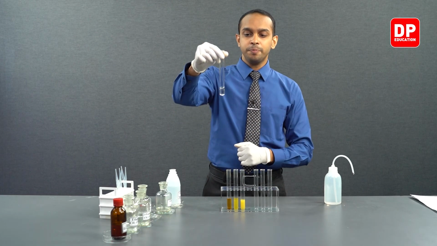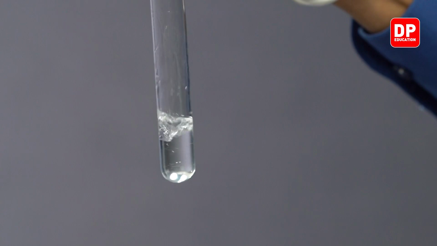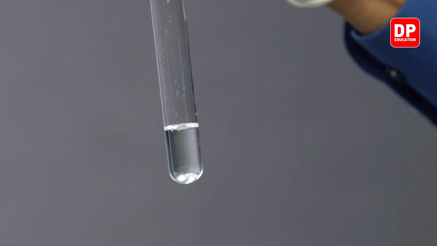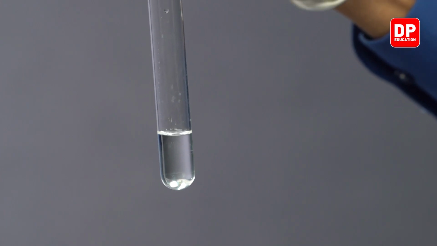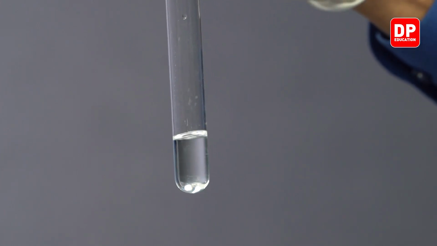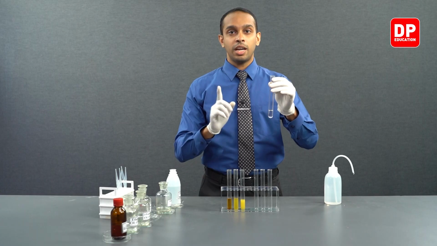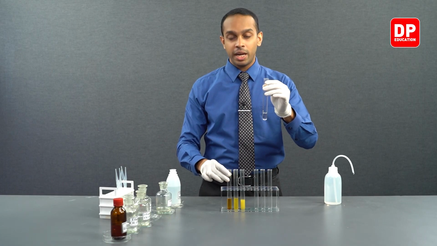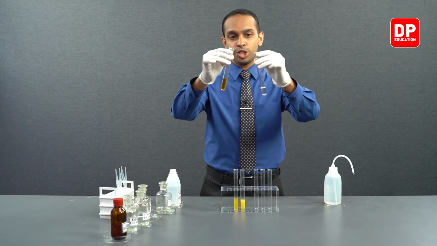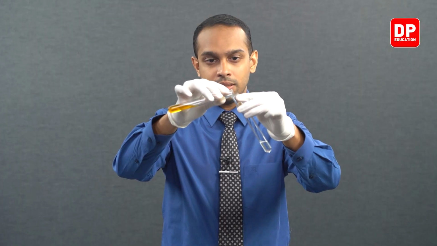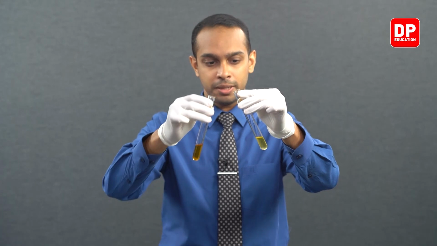Now, as you can see, when I added methanol into this test tube, it mixed well with the benzaldehyde that was there in this test tube. So methanol and benzaldehyde mix well with each other. Now I'll be adding Brady's reagent into this mixture. So we have our Brady's reagent here. Let's add a small amount of Brady's reagent into our mixture here.